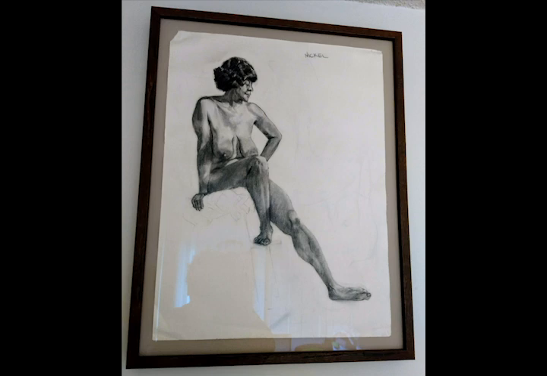His early works were very academic, very precise, basically photographic. And through that process, if you learn that, then you can go into a different style.